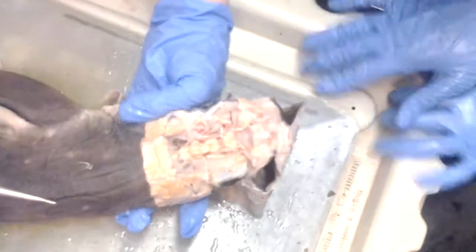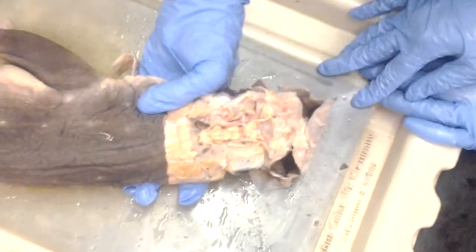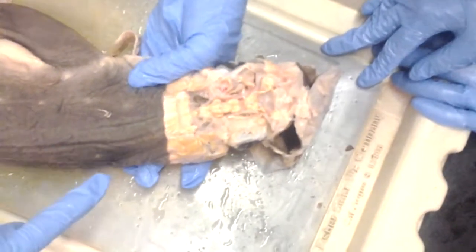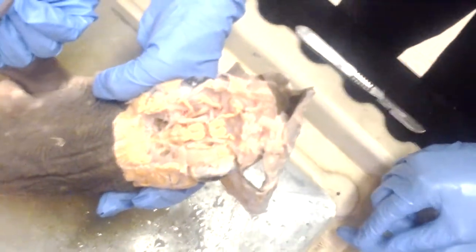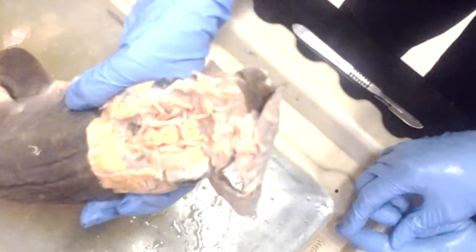Can you just repeat all that one more time? The whole thing. This is the medulla oblongata. Are you getting it? Medulla oblongata. Your phone's not on it. If you can't see, just holler and I'll turn it. Okay, so medulla oblongata.